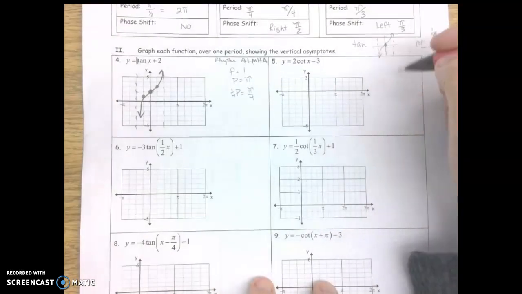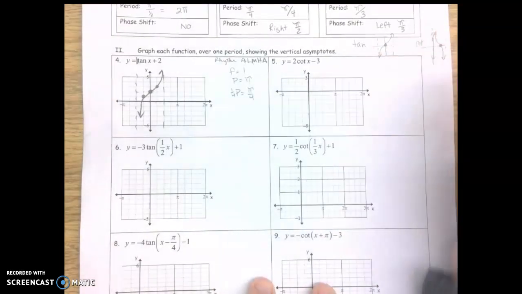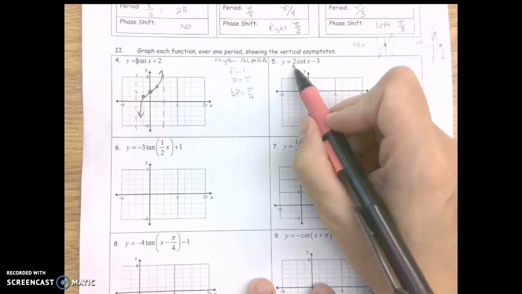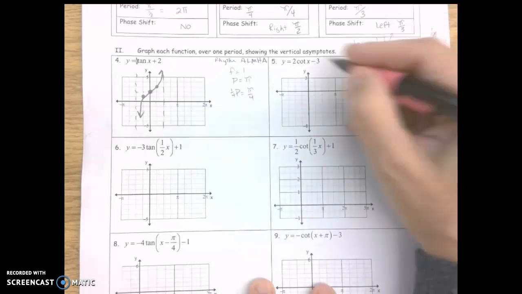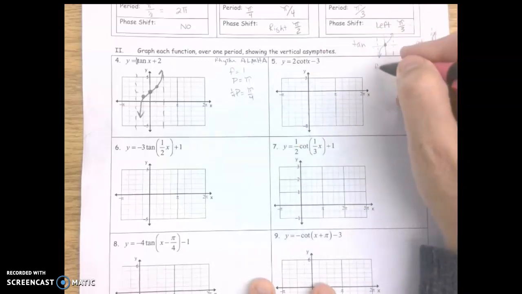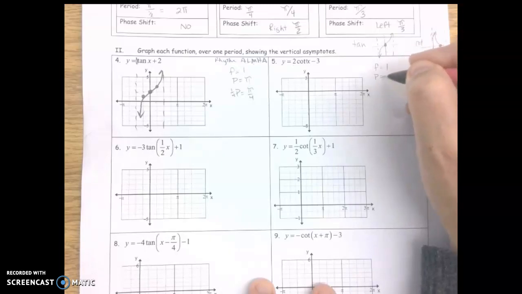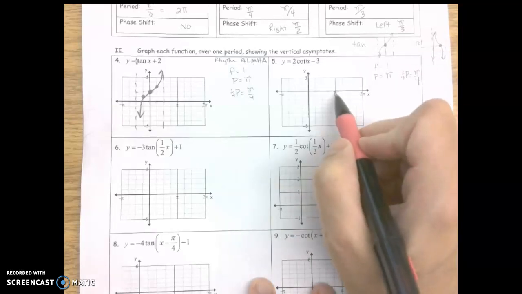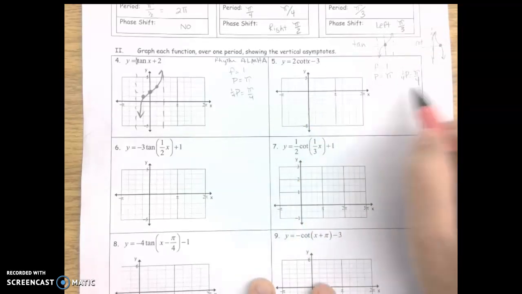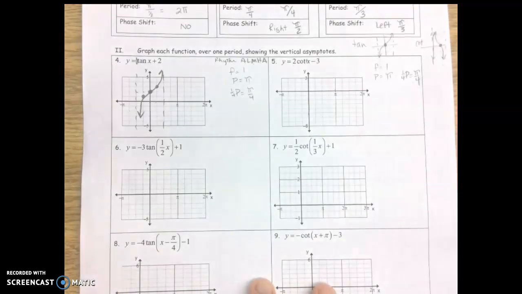Okay, cotangent. Cotangent always backs up to the y-axis. I do have a multiplier or a vertical stretch of 2. There's no phase shift, but there is a vertical shift down 3. There's a 1 in front of x, so the frequency is 1, the period is pi, and the quarter period is pi over 4. Okay, so this is pi, it's divided into 4, so each square represents a quarter period.